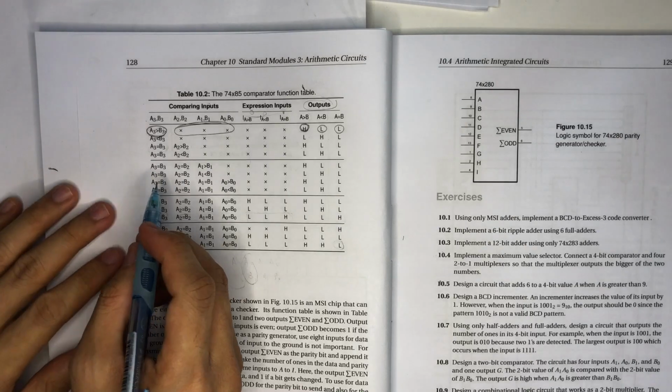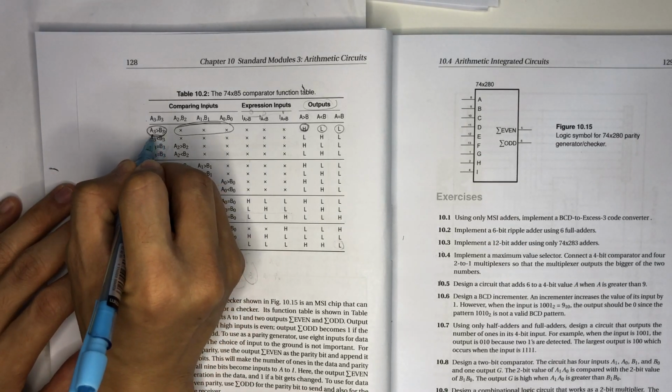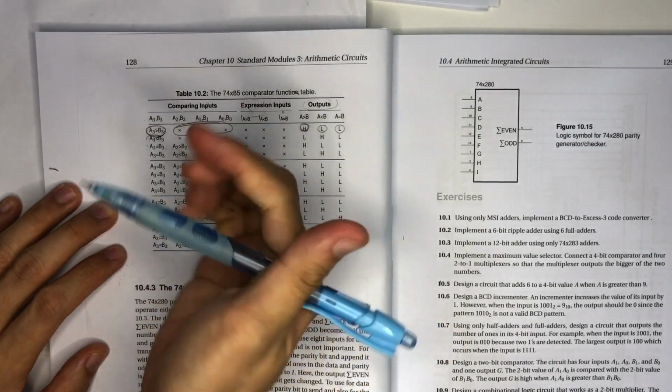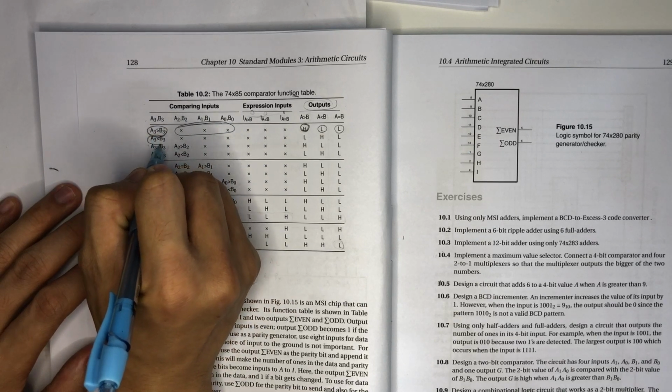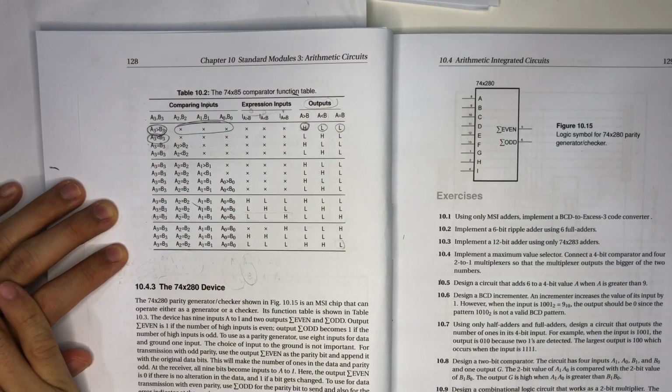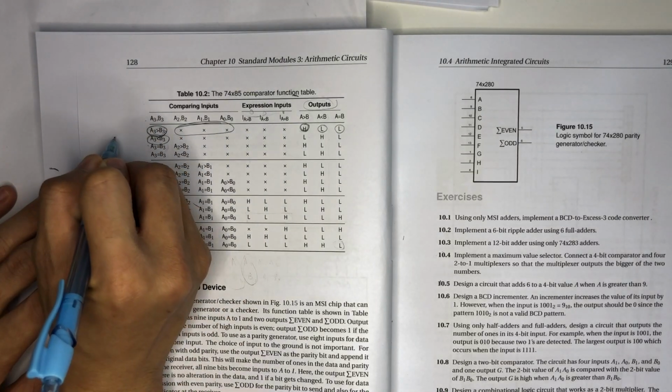Next we go for this one. What if A3 is now less than B3?